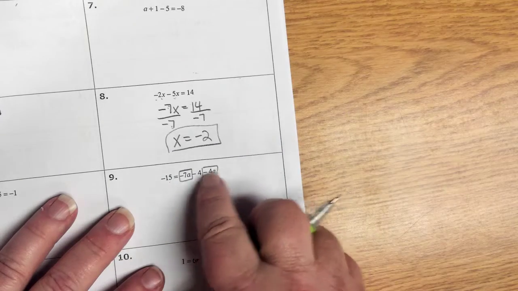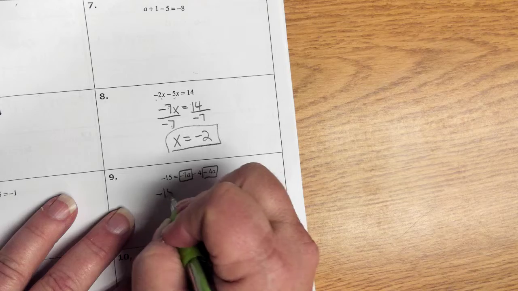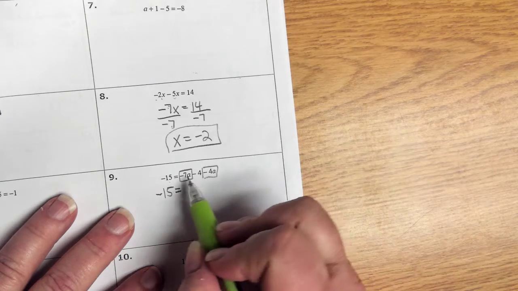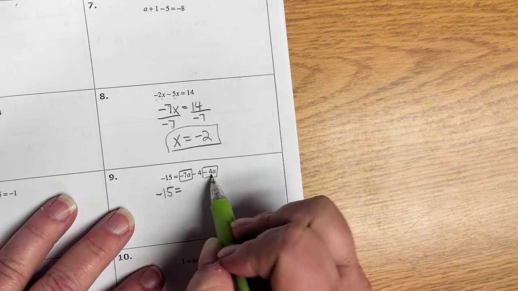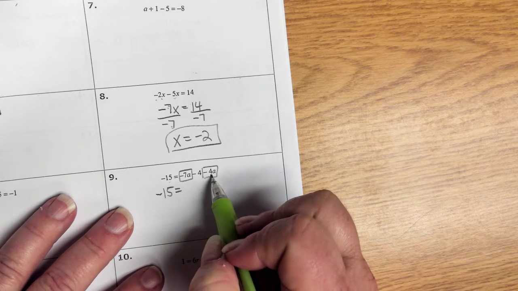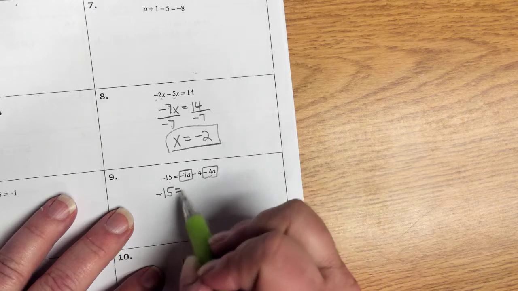So what I'm going to do is combine those two. I'm going to bring down negative 15 is equal to, because I haven't done anything to it, and I have a negative 7a and a negative 4a. That's how I look at those. I know you guys are still in this keep, plus, keep, change, whatever, okay?